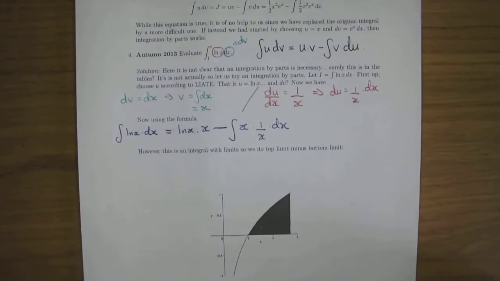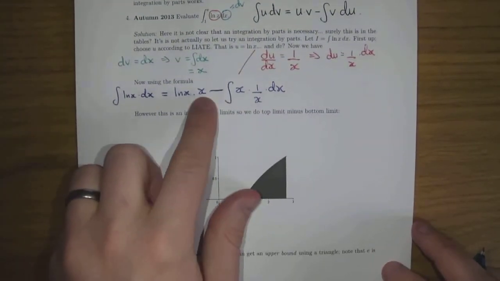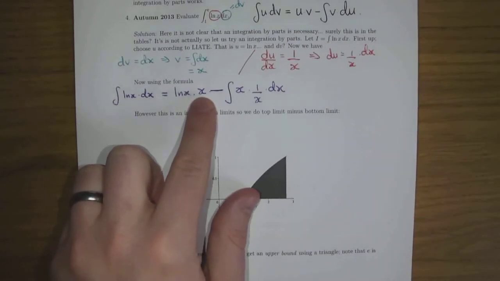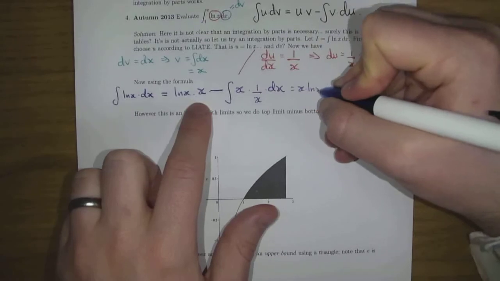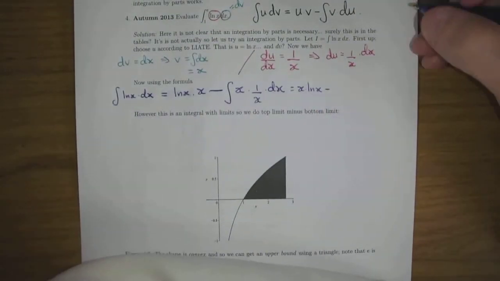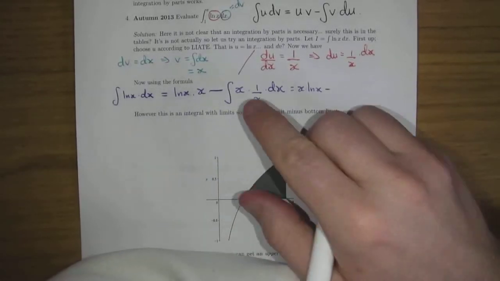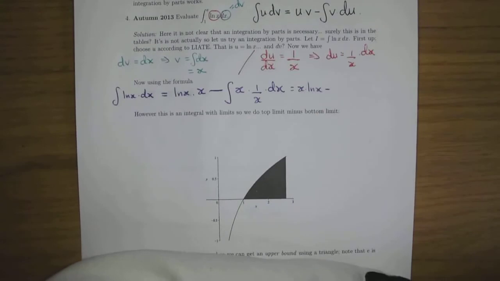Space is not great here, but we'll be okay. Log of x by x could possibly be confused for log of x squared when it's not, so I'm going to write that as x times log of x minus. This thing cannot be done term by term because they're multiplied together, so there's no point going to the tables.